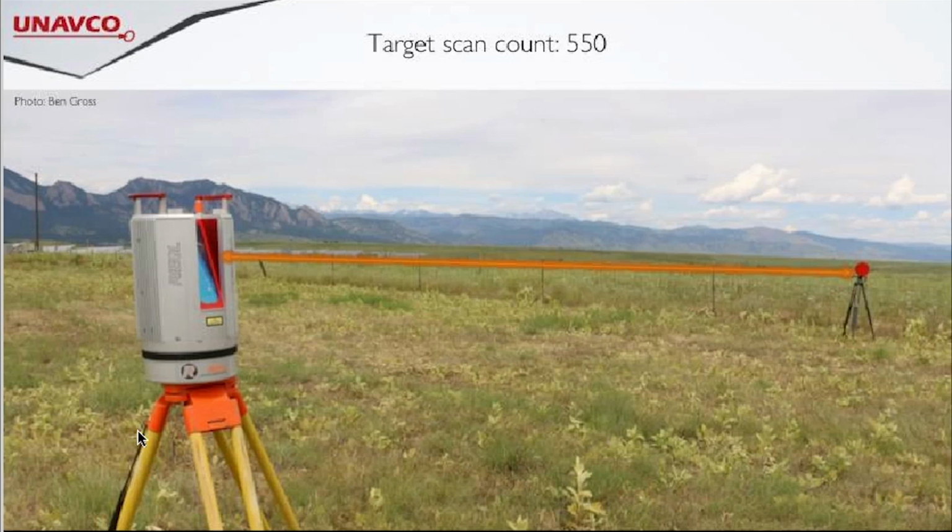So at our field site, we picked a large area that was completely flat. We wanted to make sure that there was a direct line of sight between the scanner and our target, and that line of sight would be parallel to the ground so as not to introduce any other variables into our experiment. So at first, we scanned at 100 meters. We performed both the side-to-side and forward and back tests. And then we went out to 300 meters, 500, 700, and finally 900 meters.